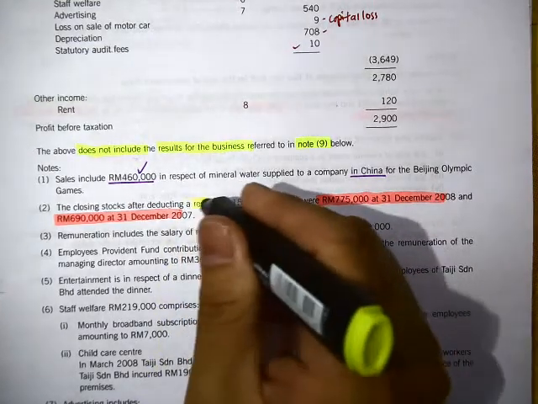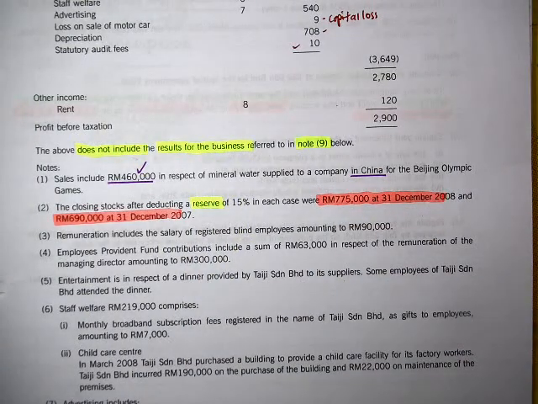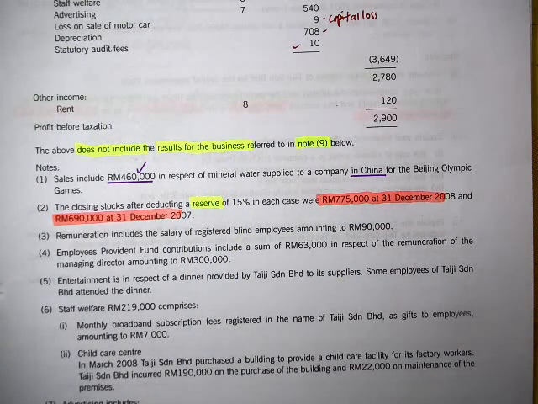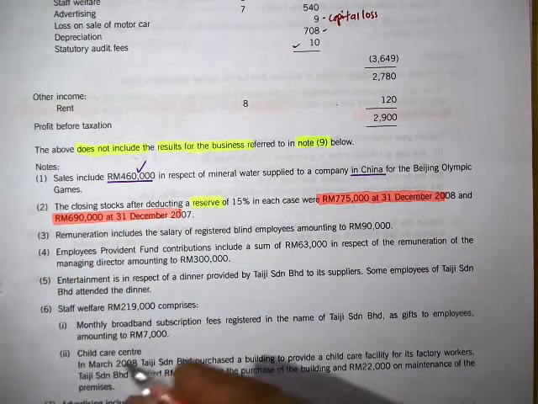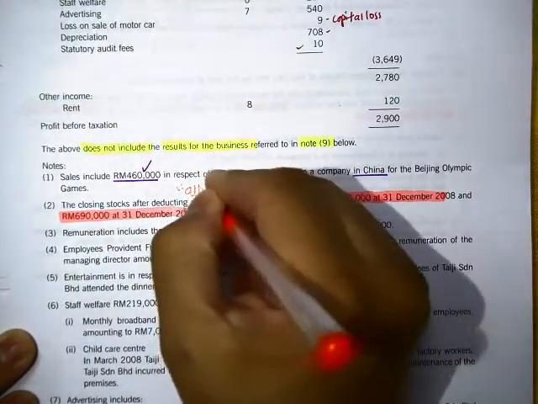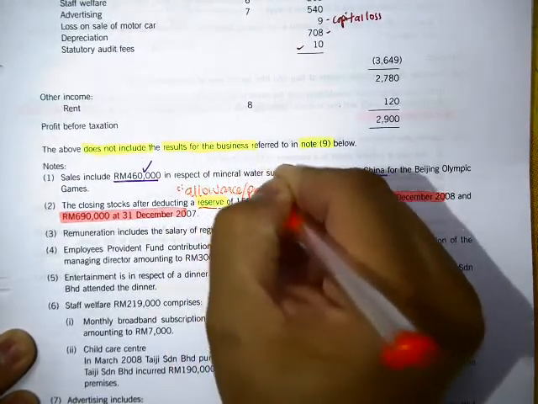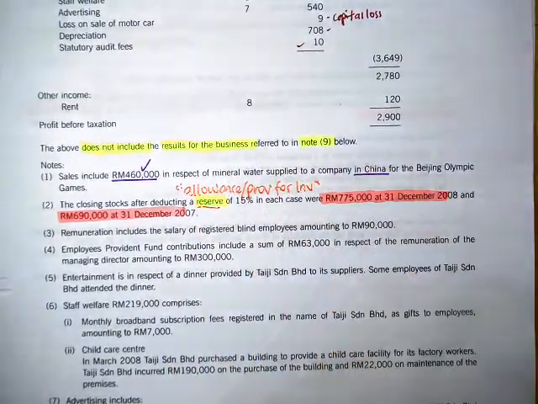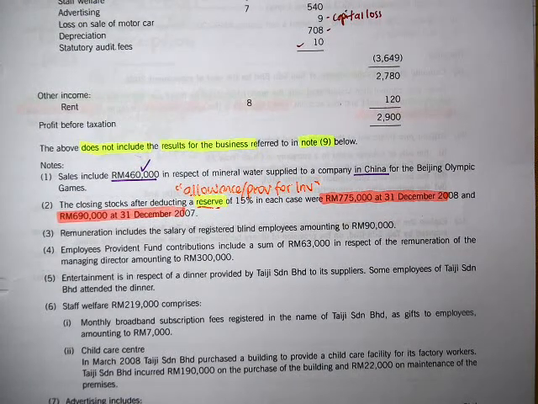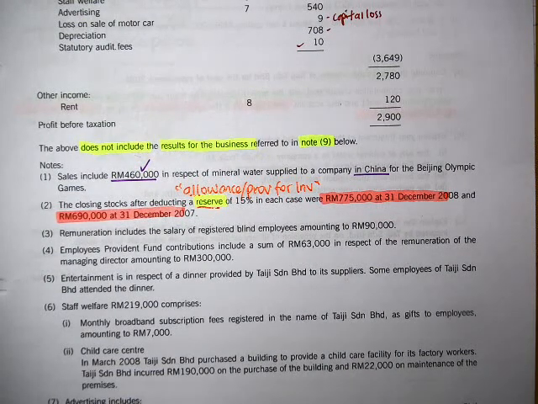This is another thing the examiner tries to do. Every sitting they set a question, they feel it is boring to use the same word again and again, every time saying provision. So she uses a different word for the same thing. This reserve is actually a provision, an allowance or provision for inventory.